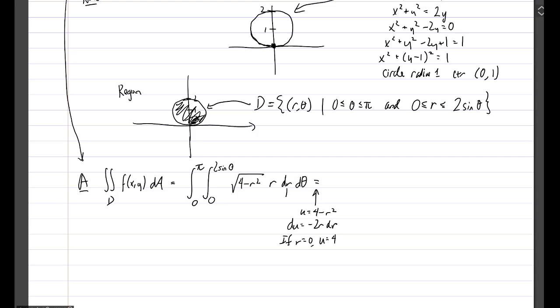And if r is equal to 2 times sine theta, then u is equal to 4 minus, and we just need to plug in 2 sine theta quantity squared, so 4 sine squared theta. I know this is going to look a little messy, but here we go.